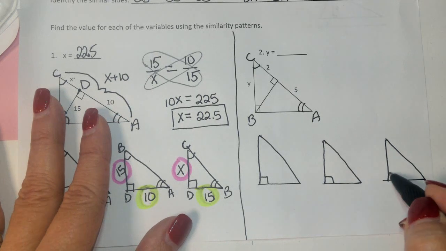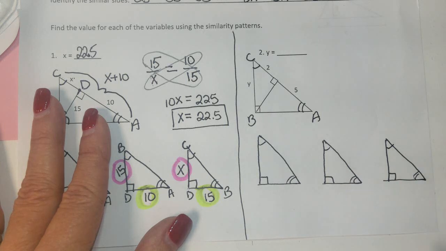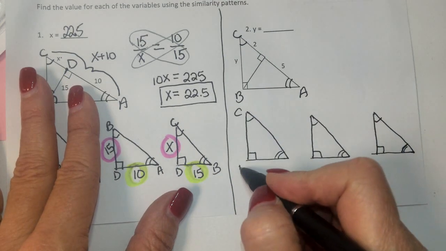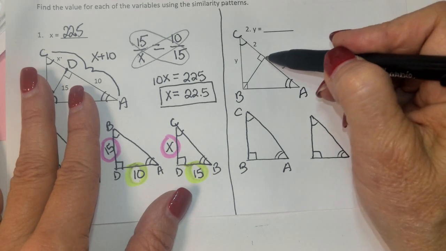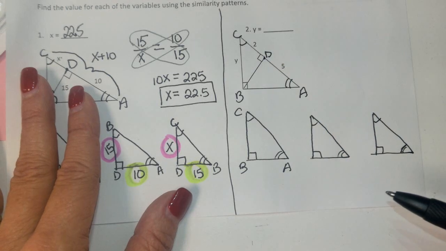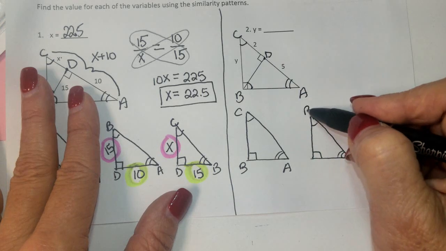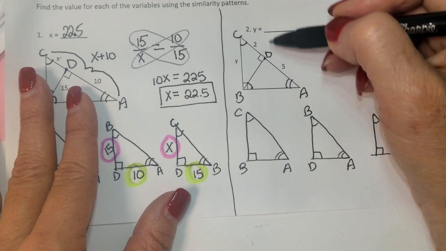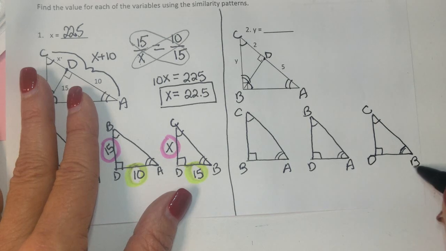Okay, right angles, single, double. All right, my main triangle is CBA. My medium triangle, oops, I forgot to put the D there. My medium triangle is BDA. My small triangle is CDB.